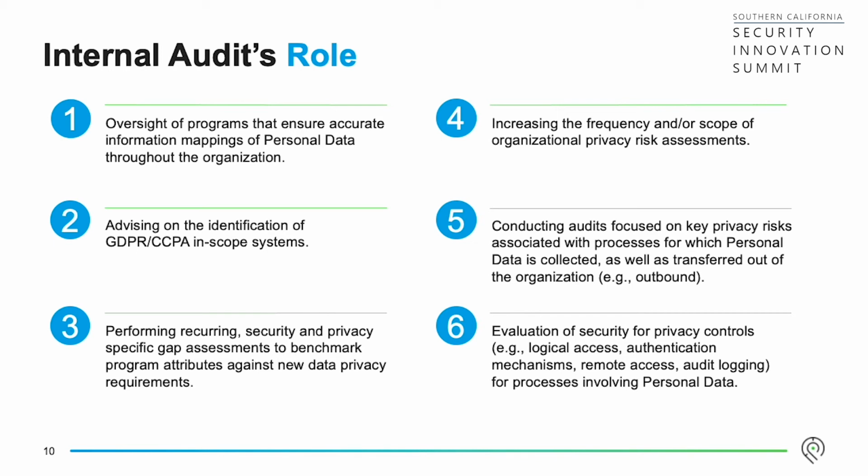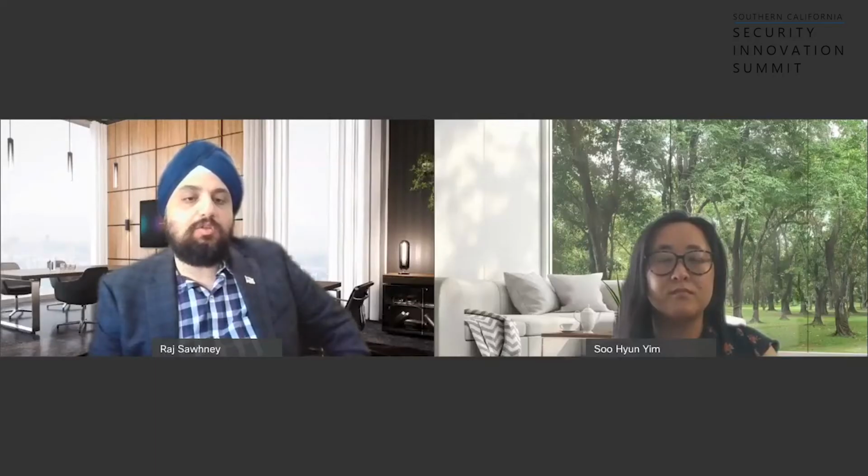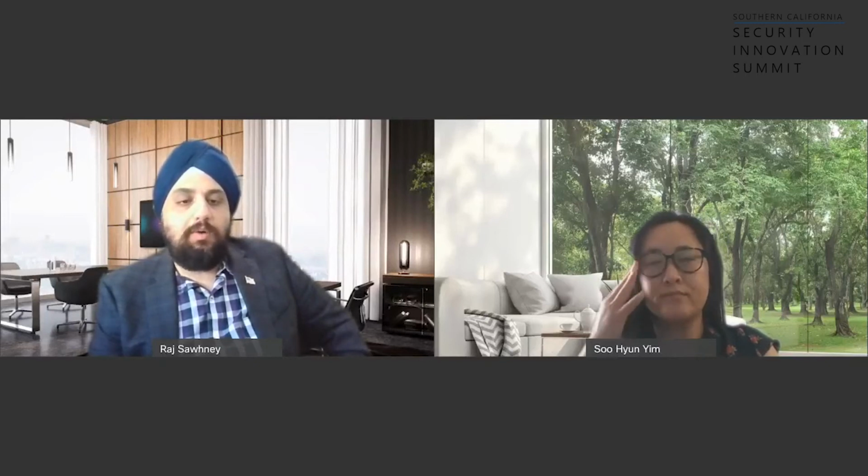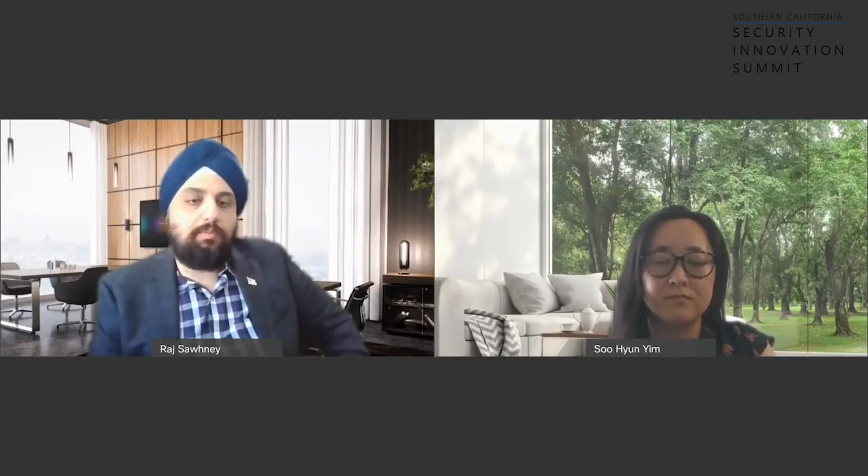First is the oversight of programs that ensure accurate information mapping of personal data throughout the organization. So this is something that kind of alludes back to our data classification, but it also talks about the work that internal auditors do already as part of, for example, SOX or GITCs, where they have to be able to map that data to specific applications. And by doing so, internal auditors, specifically IT auditors, can help data privacy compliance by identifying new applications that may come into purview for data privacy.